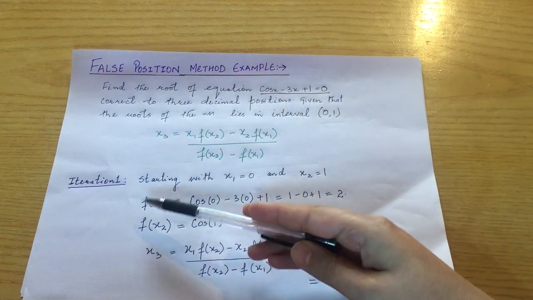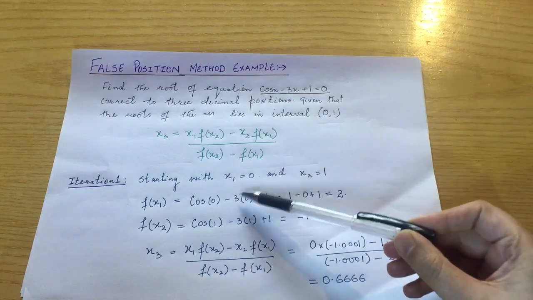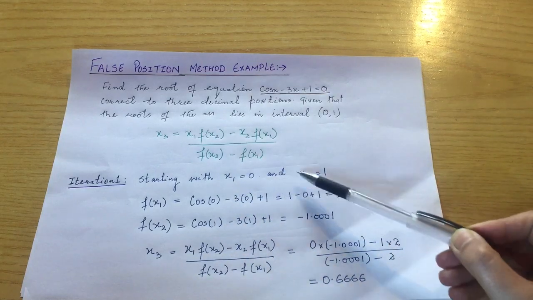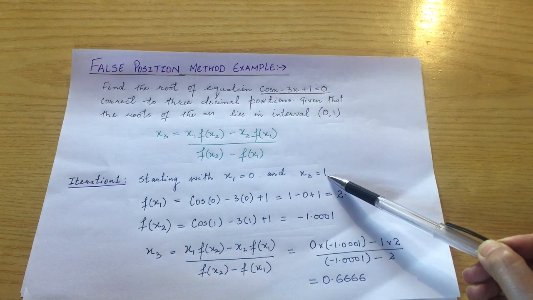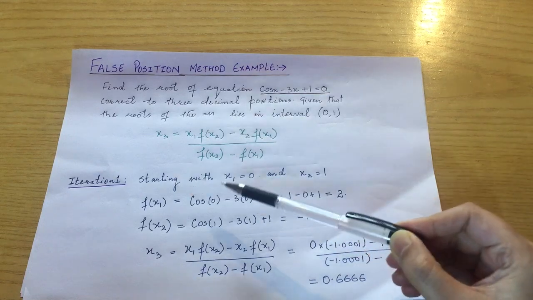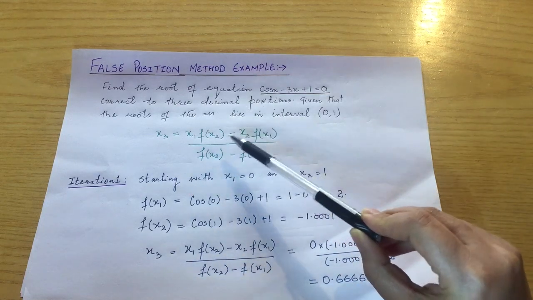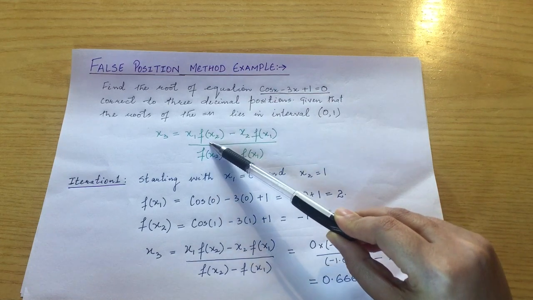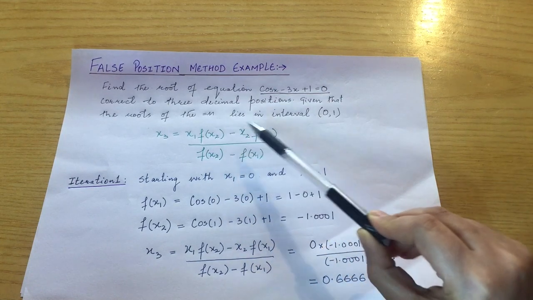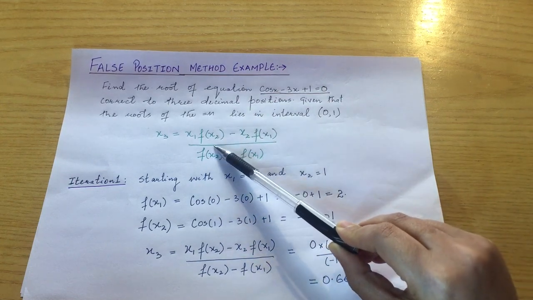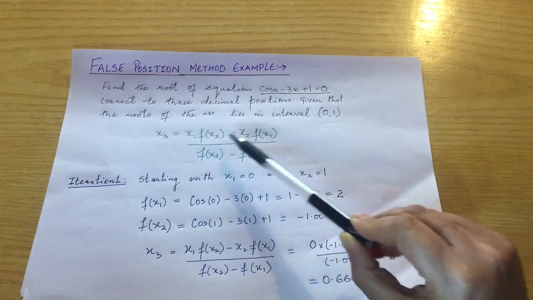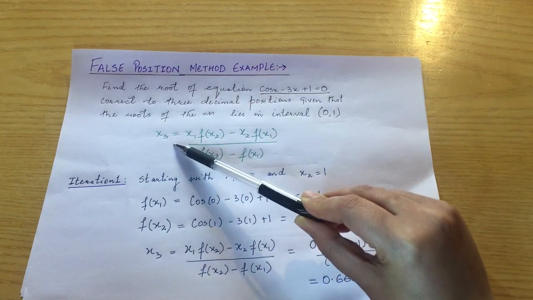So in our first iteration, we will start with x1 is equal to 0 and x2 is equal to 1. Then we will first of all evaluate the value of f of x1 and f of x2 because we are using these values to evaluate the value of x3.